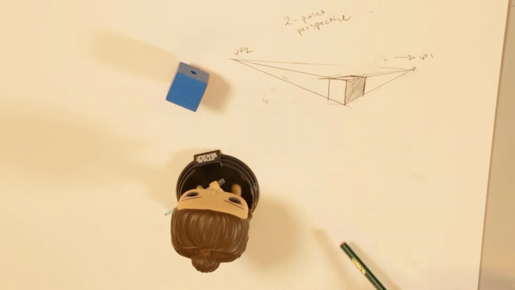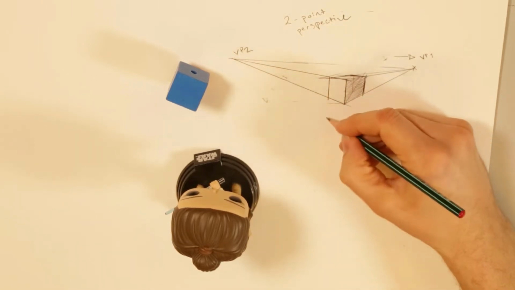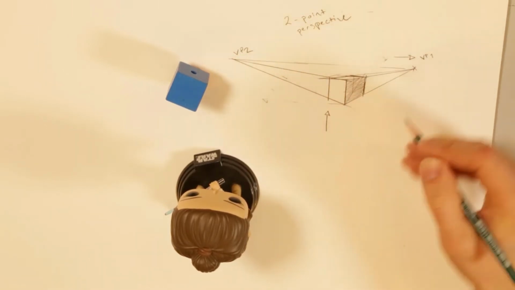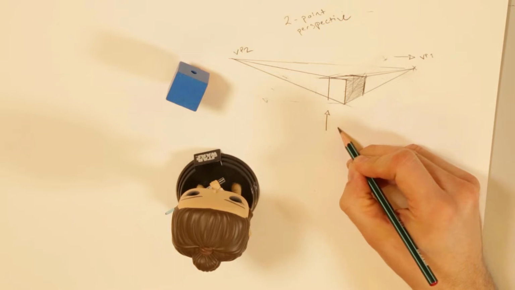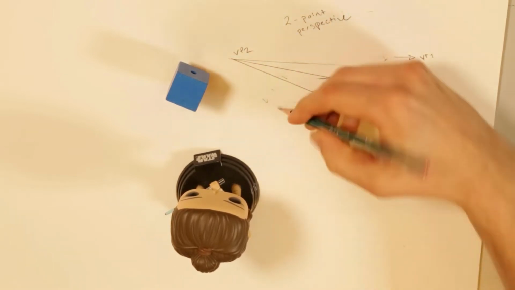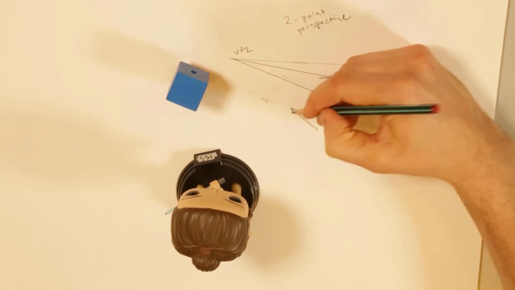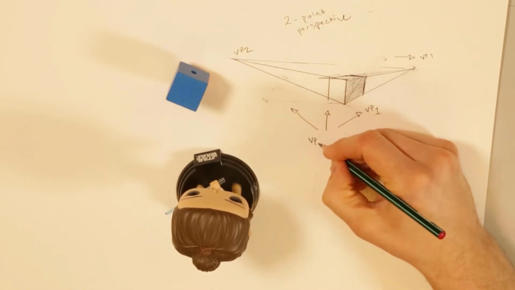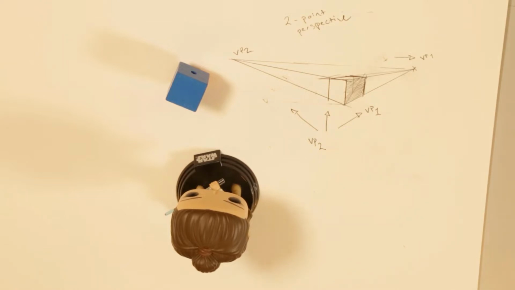So now this cube is drawn in 2-point perspective. Lines are either vertical, or going to the VP1, or on the other side to VP2.